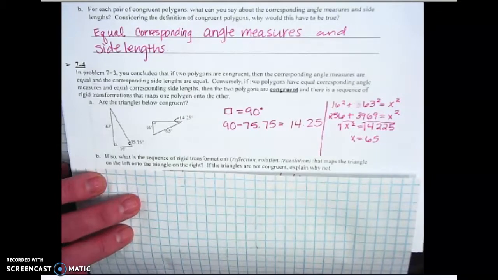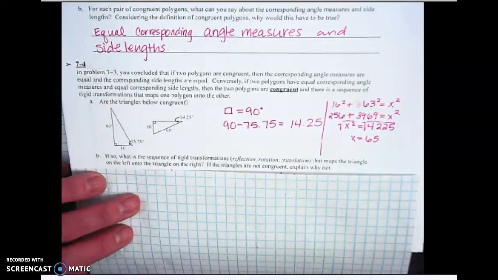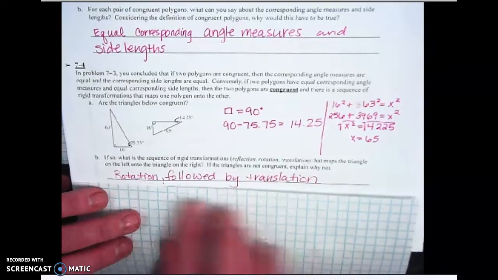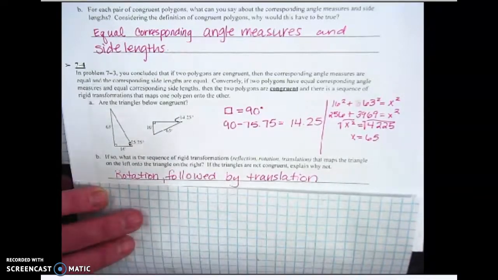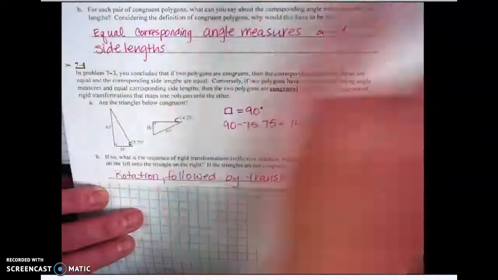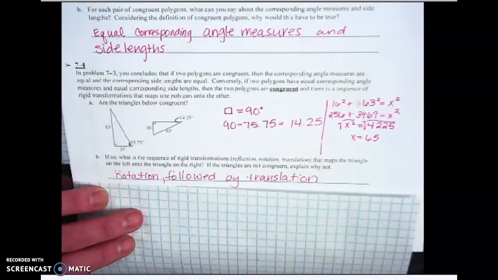If the triangles are not congruent, explain why not. Well, we already explained that they are congruent, but to get from this triangle to this triangle, what transformation would you use? A rotation. You would use a rotation, and then I followed it by a translation. So I rotated it, and then moved it over, followed by a translation.